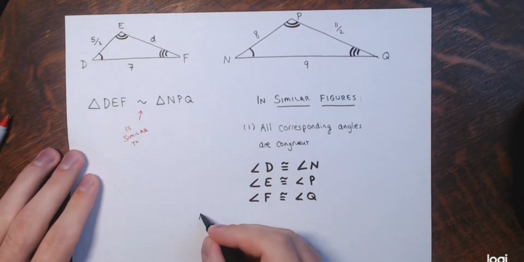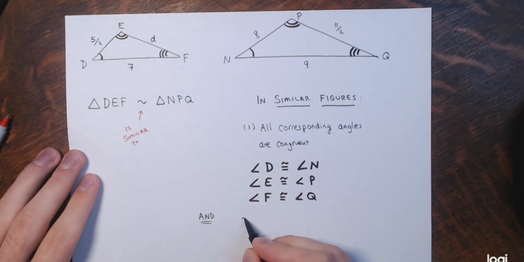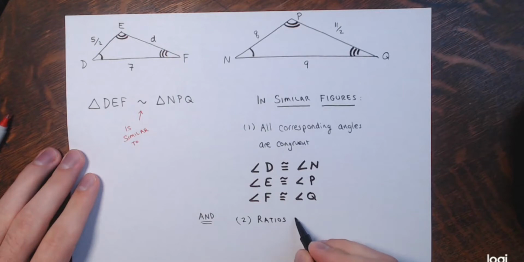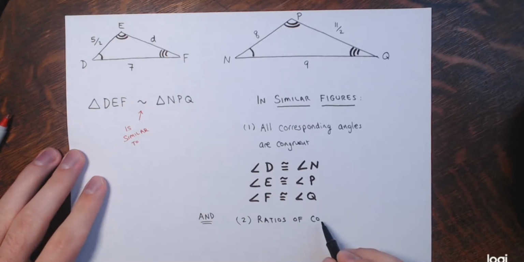And here's the important part, the one we're going to use. Secondly, the ratios of corresponding sides are the same, are equivalent. Ratios of corresponding side lengths are equivalent.